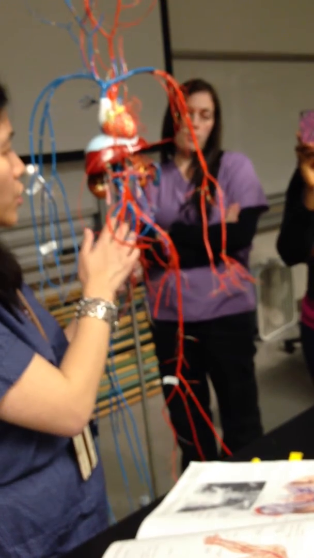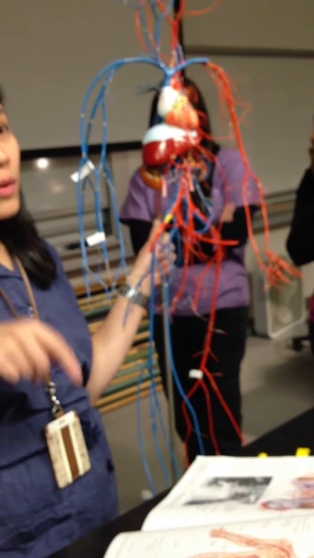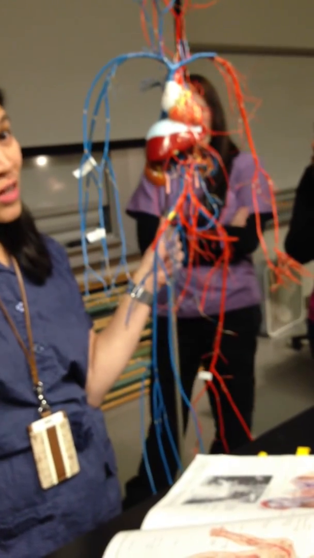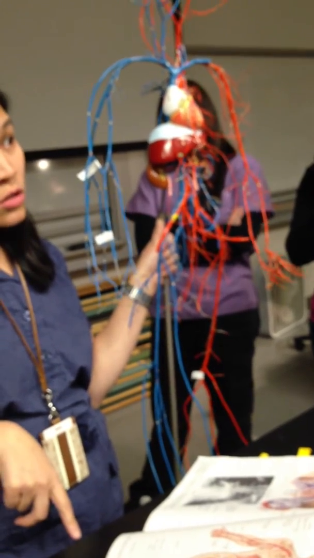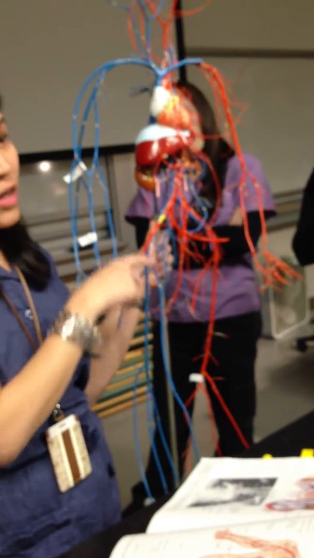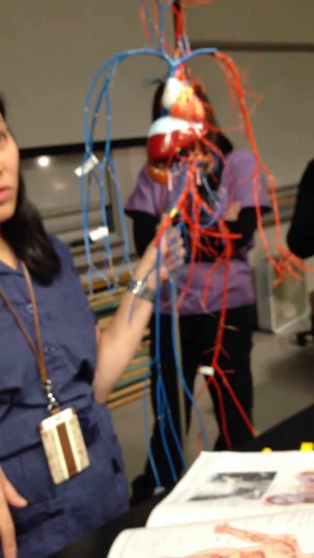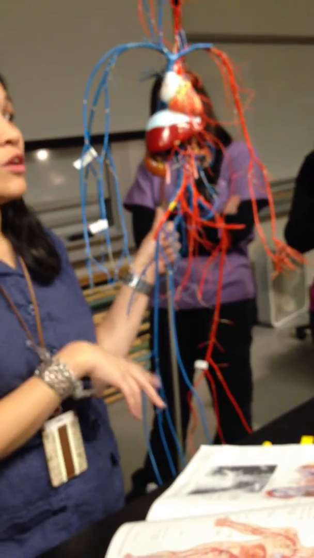And then you're going to note that it also bifurcates. So you're going to have the right common iliac and then the left common iliac. Each one will subdivide or bifurcate into two more. Remember how you had the internal carotid and the external carotid? Same thing here. You're going to have the internal iliac and then the external iliac artery. So you're going to have one on the right and then one on the left.